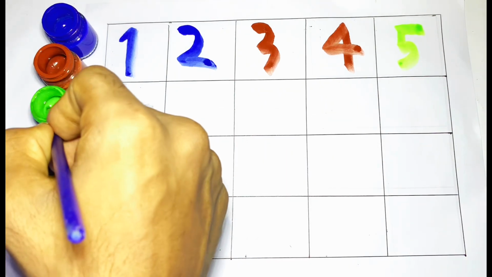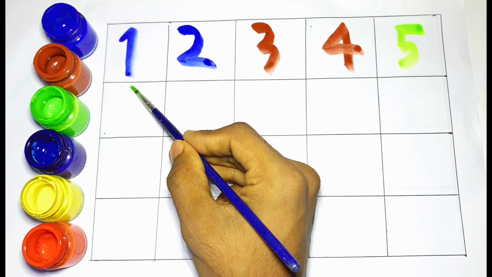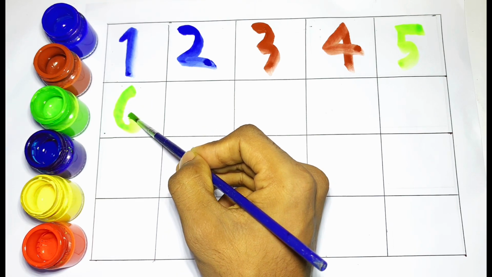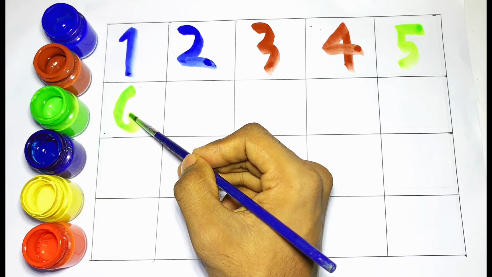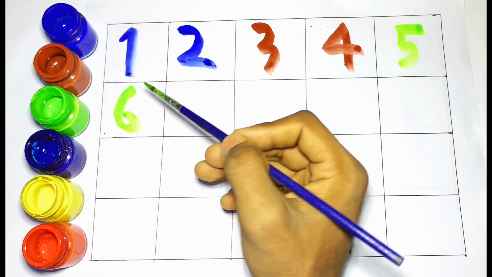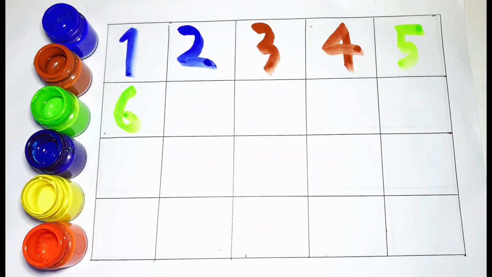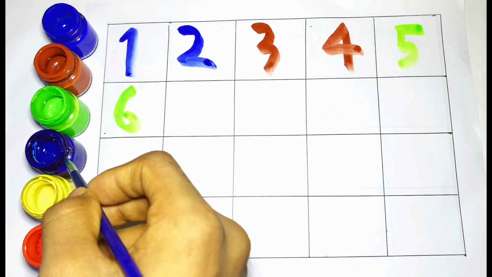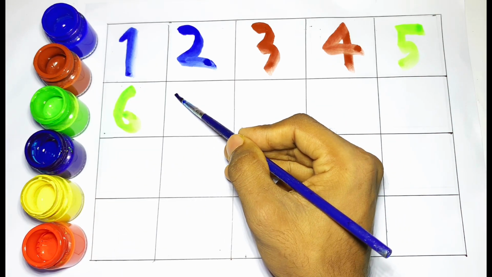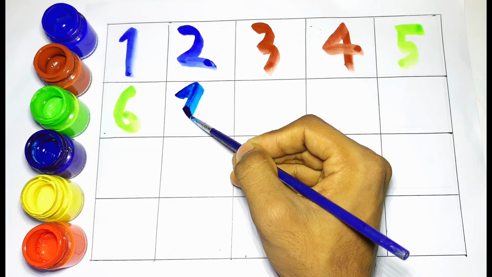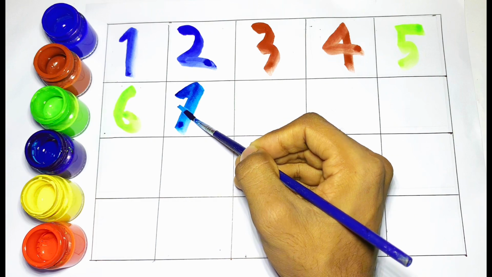Kids, again use light green color and draw 6. The numbers of 6. S, I, X, 6. Kids, now draw 7. The numbers of 7. And use dark blue color. S, E, V, E, N, 7.